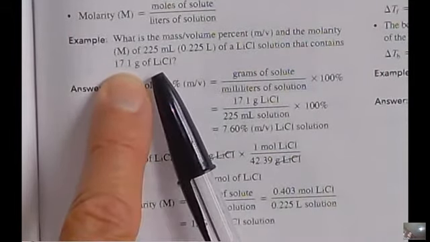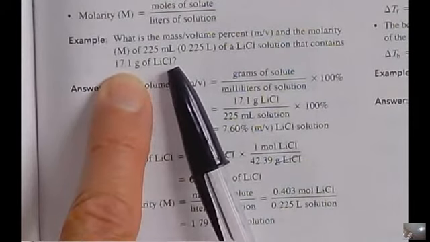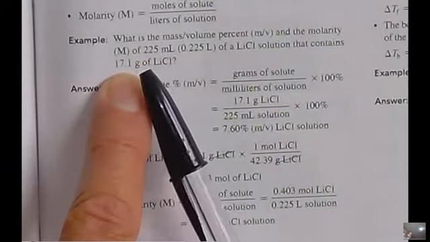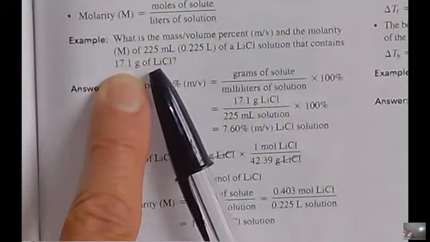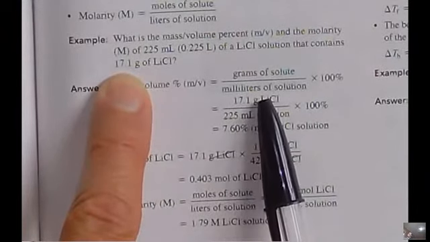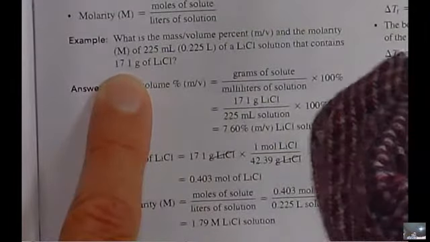Okay, so for the first one, if I want to do M over V percentage, I just leave this numerator alone. I take the grams of the solute. The solute is the lithium chloride, so 17.1 goes in my numerator.